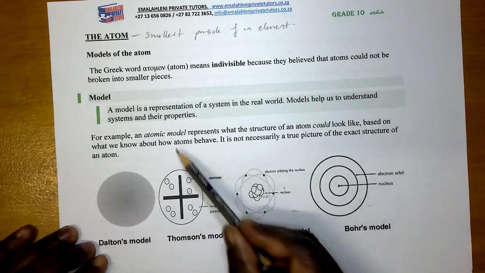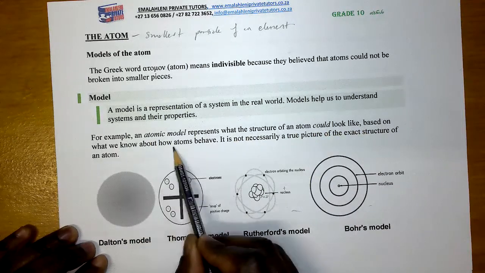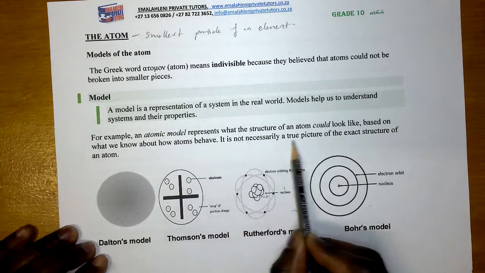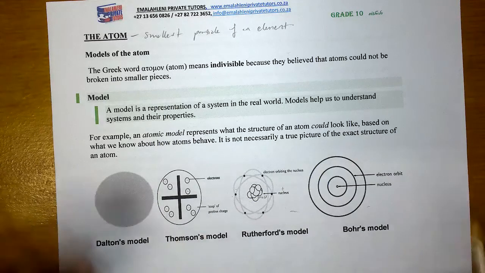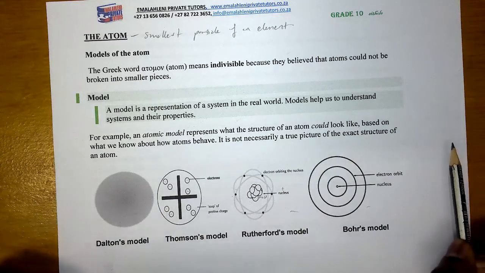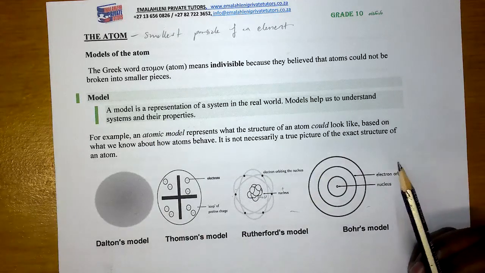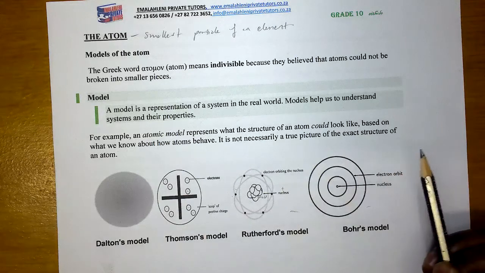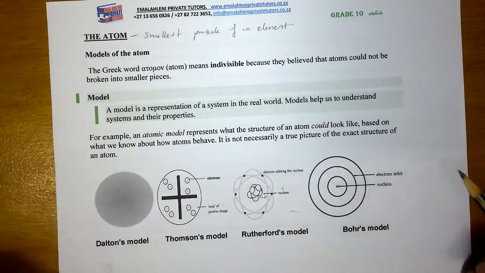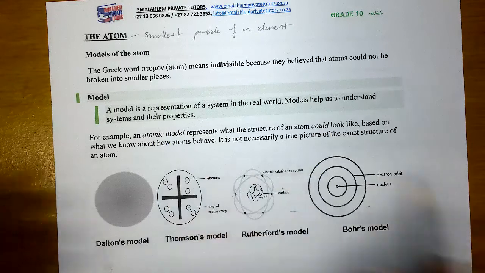An atomic model represents what the structure of an atom could look like, based on what we know about how atoms behave, and it is not necessarily a true picture of the exact structure of an atom. So we want to know how these scientists understood an atom. From the Dalton model, Dalton believed that the atom is a solid sphere. He couldn't tell much about that sphere, but he understood that the atoms are identical.